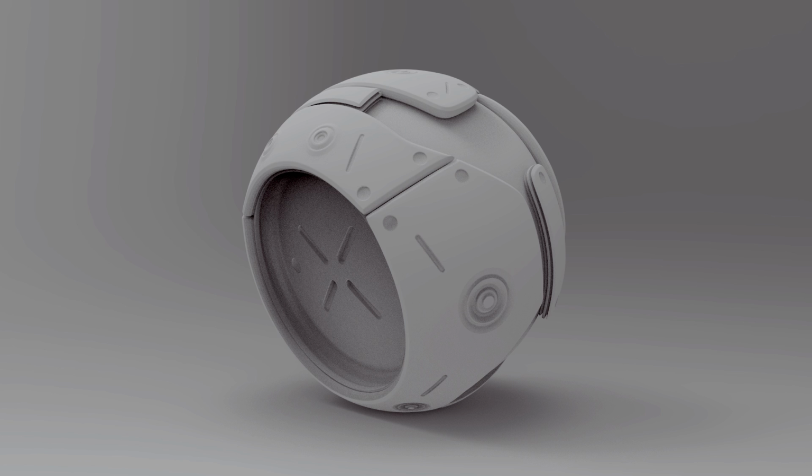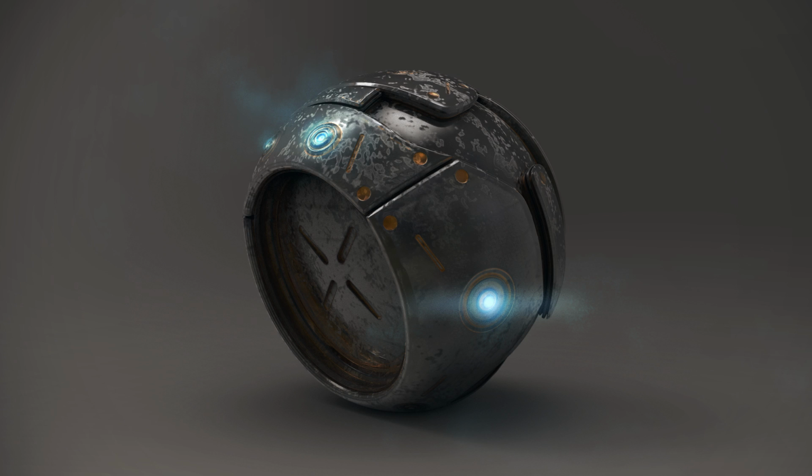I hope some of these methods of working with hard edge surfaces inside of ZBrush will find their way into your workflow. I went ahead and rendered this model with Keyshot, and as you can see, a simple model like this with some texture slapped on top and proper rendering with more dramatic lighting can still look good and totally works as a concept.